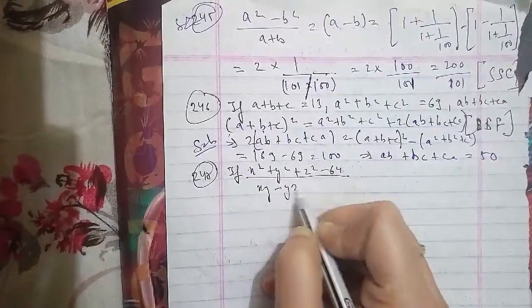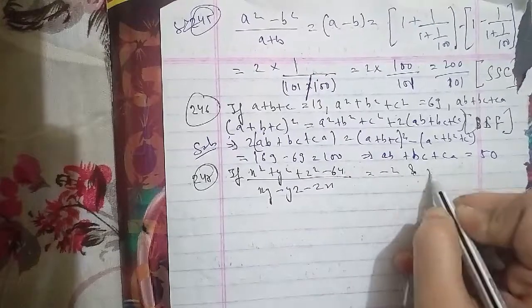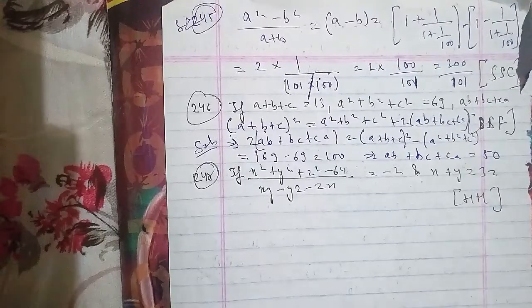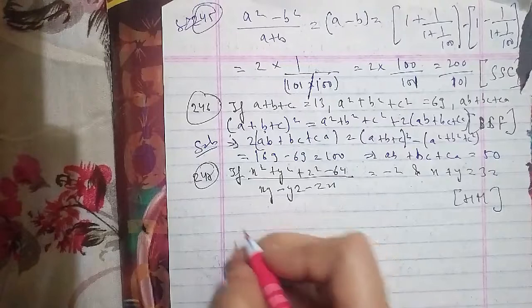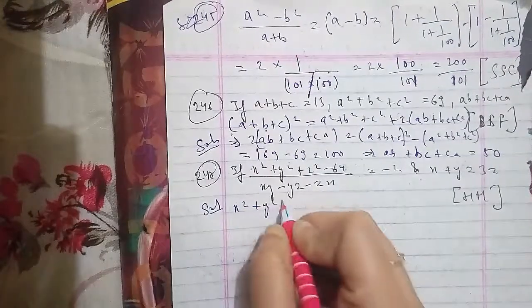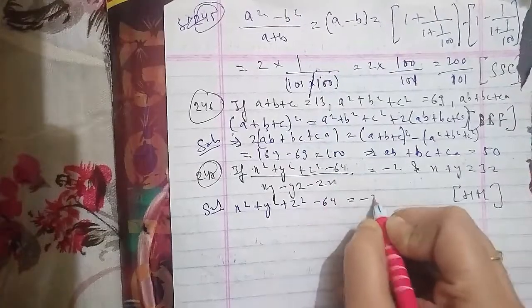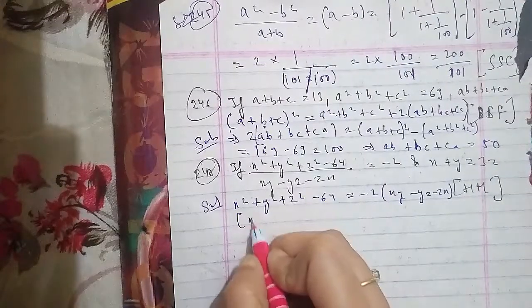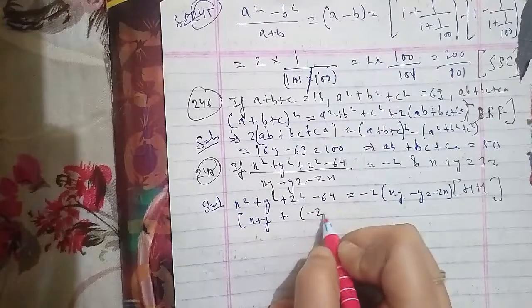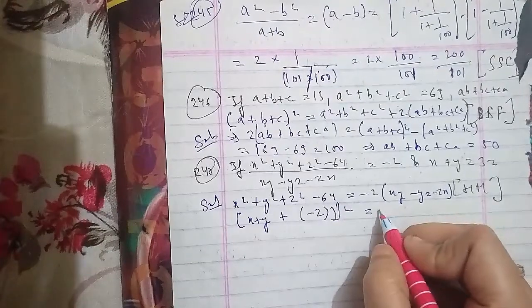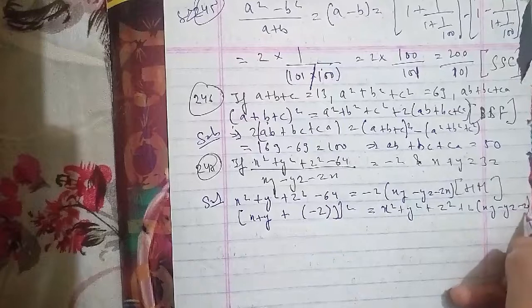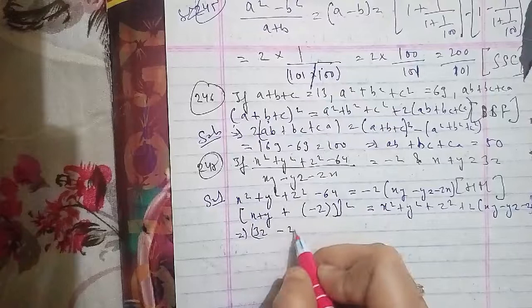That is x square plus y square plus z square plus 2(xy minus yz minus zx), which equals (3z minus z) square, which is 2z whole square. So x square plus y square plus z square plus 2(xy minus yz minus zx) equals 4z square. Also, x square plus y square plus z square minus 64 equals minus 2(xy minus yz minus zx). Now, from these two equations, we get 4z square minus 64 equals ... so 2z square equals 64 in the reduction shown. We get z square equals 16, and of course z equals 4, which is the answer.